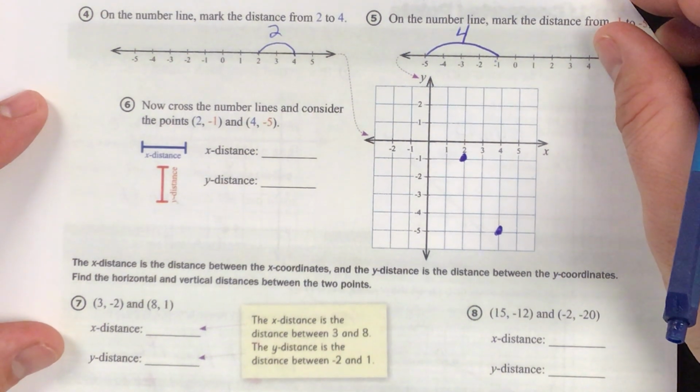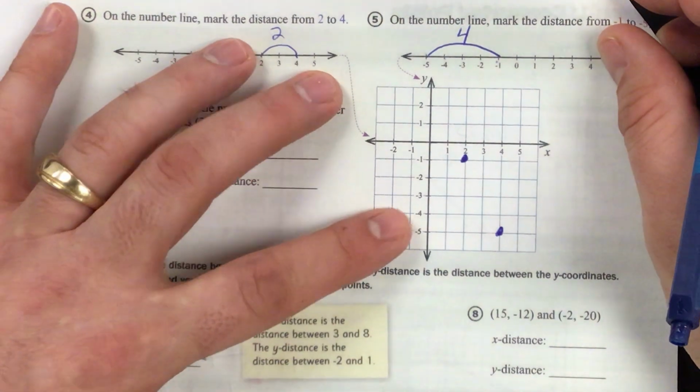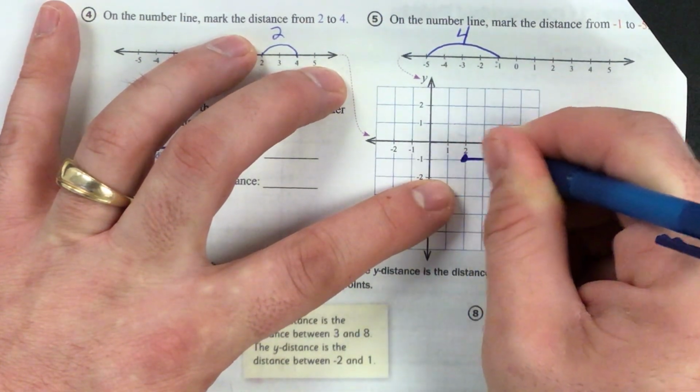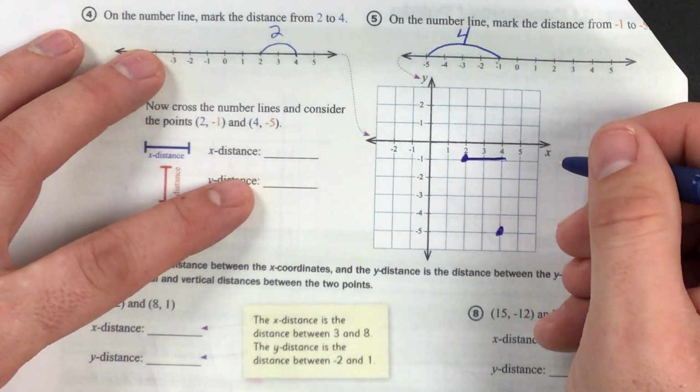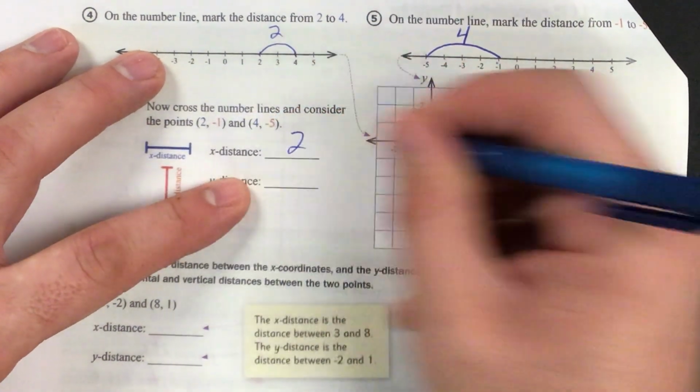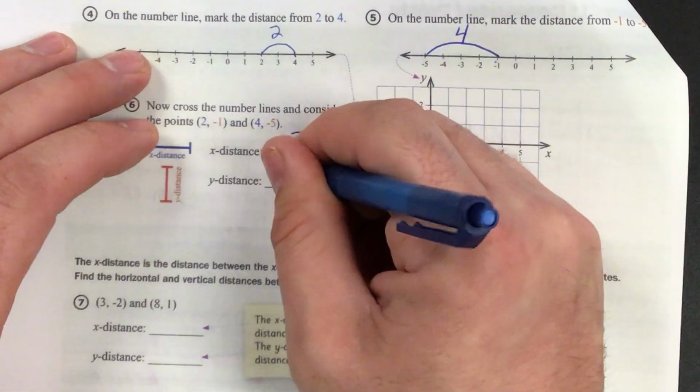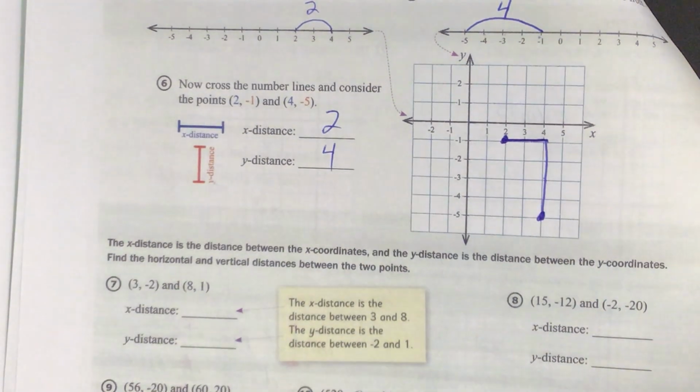Got those answered? What is it? The distance is 5. Or 4. Horizontal distance? 2. Vertical distance? 4. Remember, those are always positive.